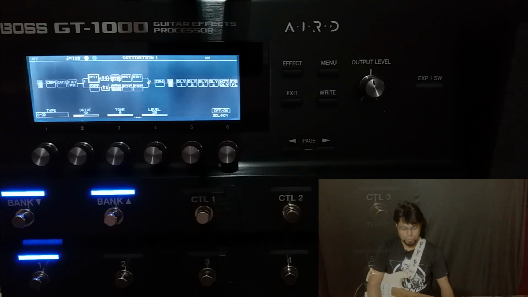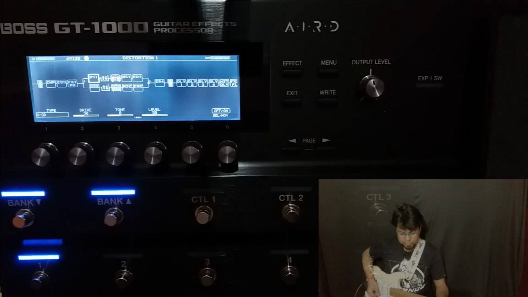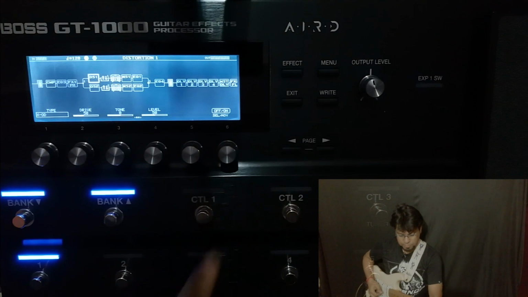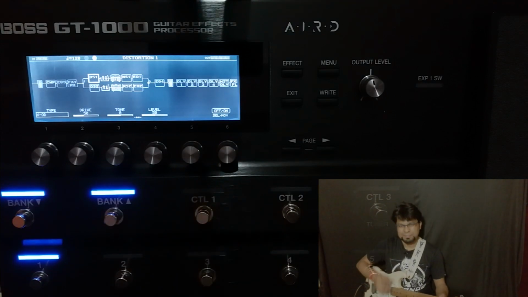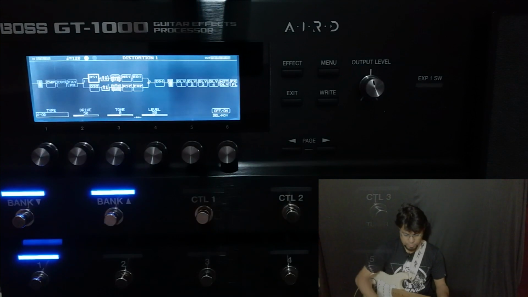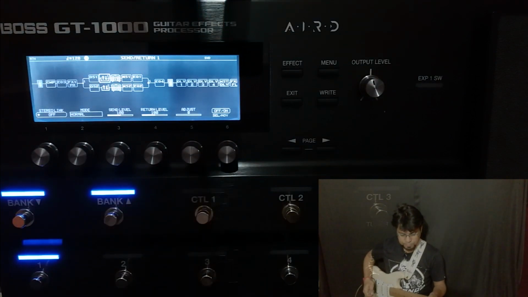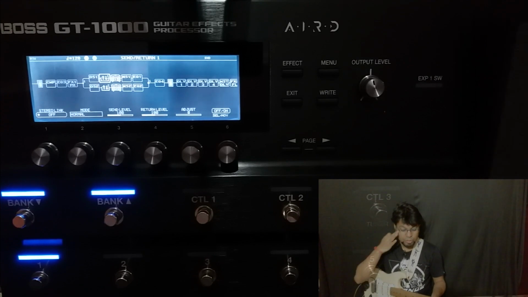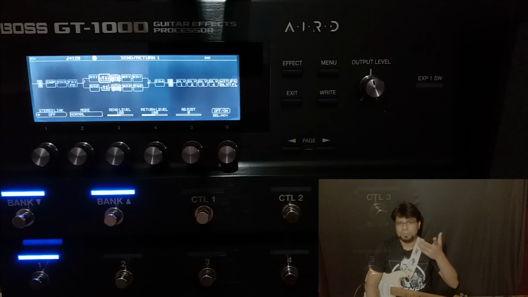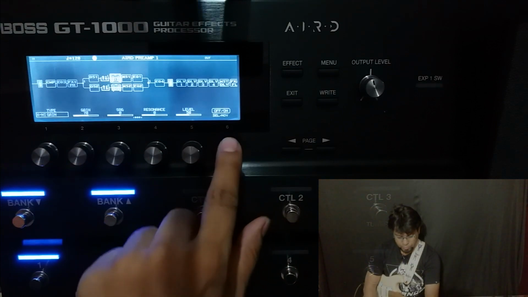Distortion 1, distortion 2, whether you want it, whether you don't. If I have a distortion on, moving on. Stereo link. Again, same thing. You want to combine. Moving on to the amp type.